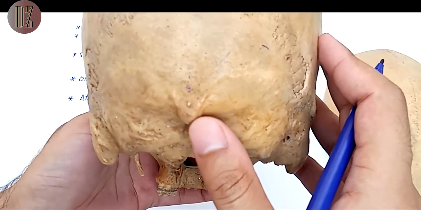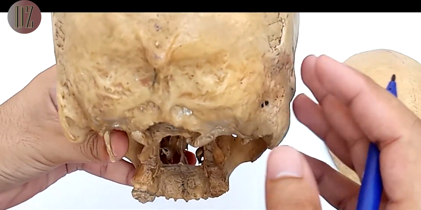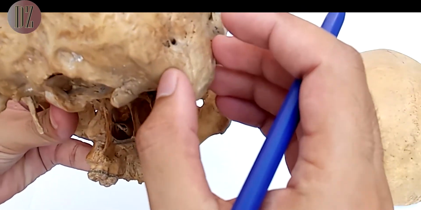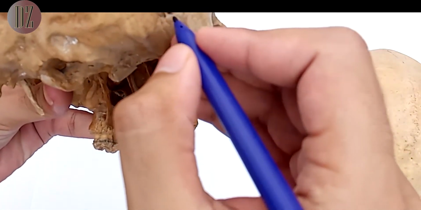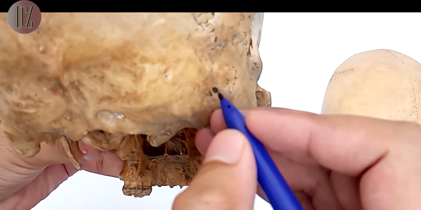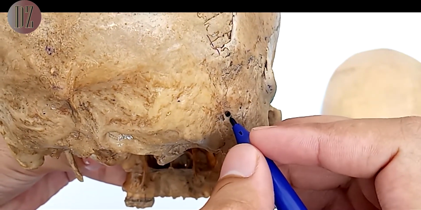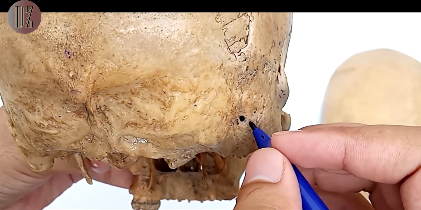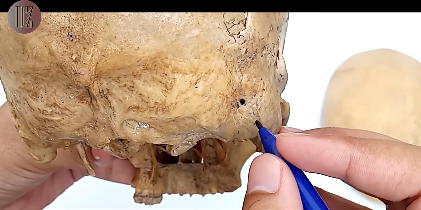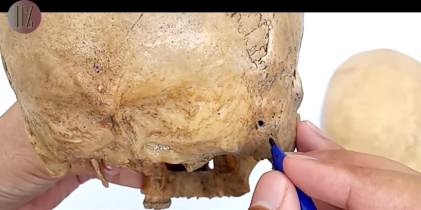And then we will see the mastoid foramen. This is the mastoid part of the temporal bone, and this is the mastoid foramen. Through this mastoid foramen, the emissary vein and the meningeal branch of the occipital artery pass.